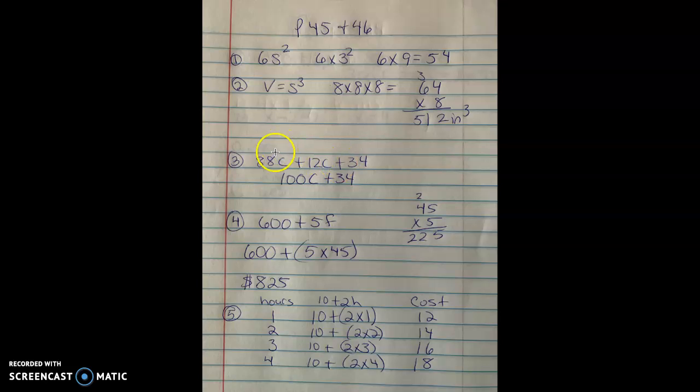Question number 3, I can only combine the C's because those are called like terms. C's and C's, like apples and apples, are like terms. So my answer is going to be 100C plus 34. Question number 4, I plug in 45 for F, multiply it by 5, and I get 225. And then I add that to 600, so she would make $825.